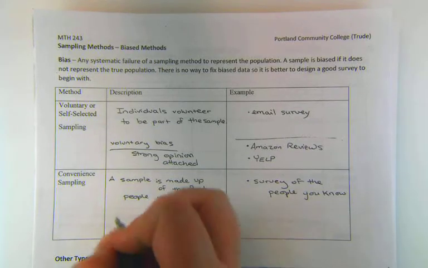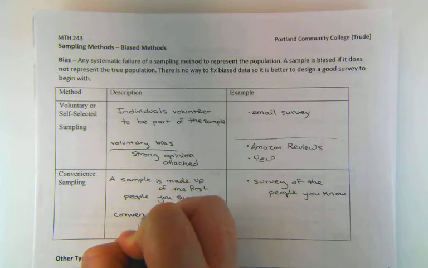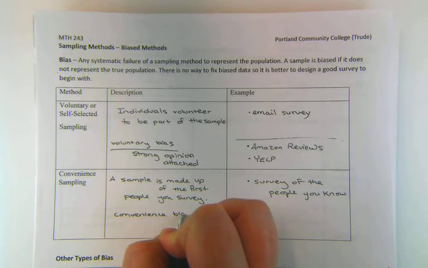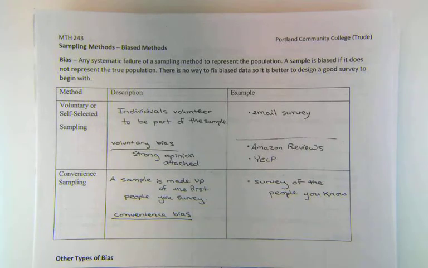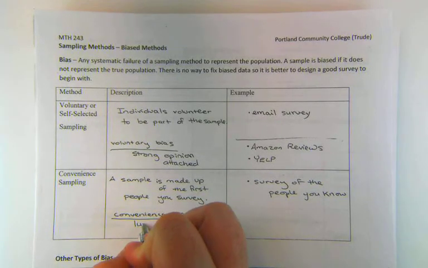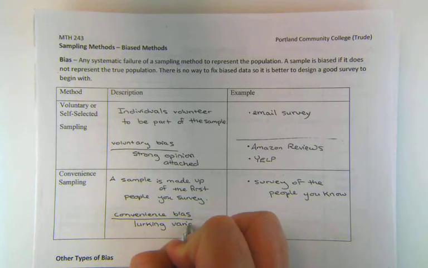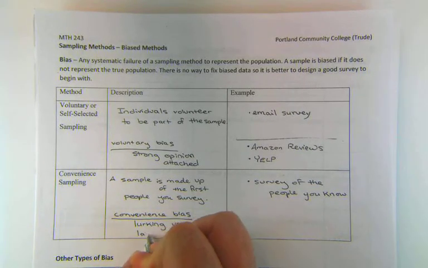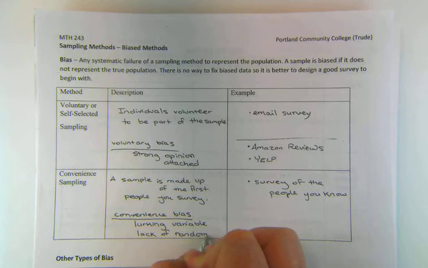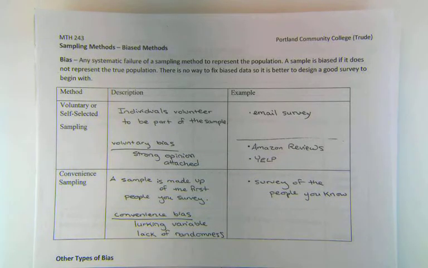And with that, there can be lurking variables. There's something connecting those people that are closest around you, and that can influence the data, and that would be convenience bias. So with convenience bias, we have to be careful because there could be lurking variables, something connecting the people, and then there's a huge lack of randomness. There isn't going to be a lot of diversity of answers, mostly because they're so closely connected.